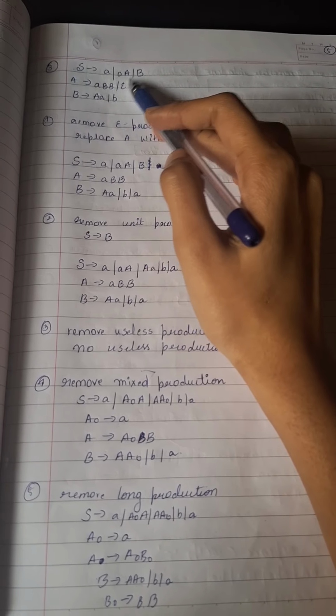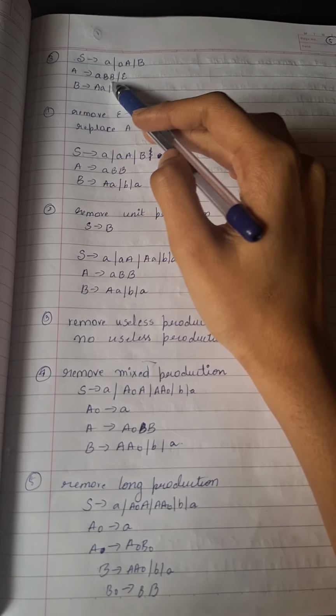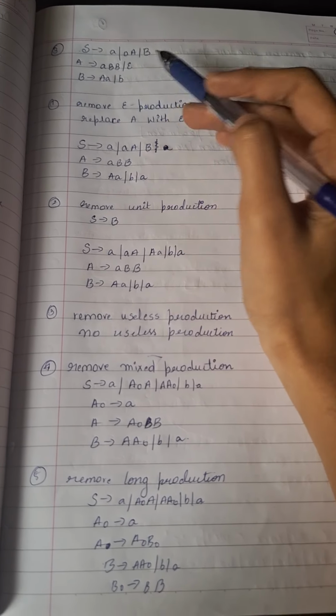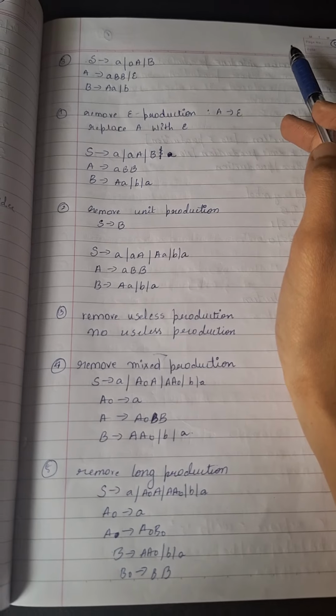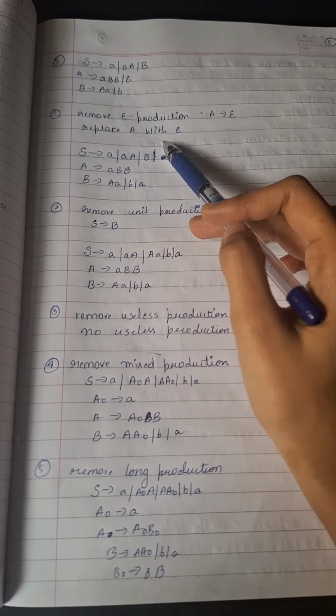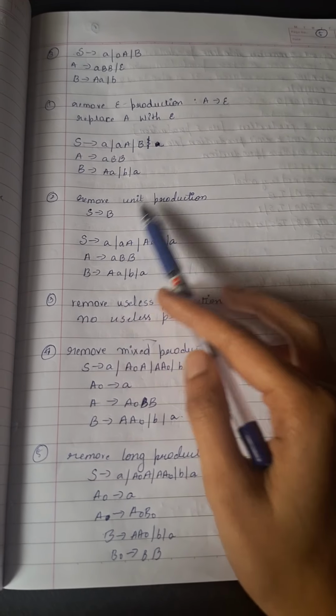S gives A or A or B. A gives A, B, B or epsilon. B gives A or B. So we can see that we have epsilon here. We have to remove the epsilon production and replace A with epsilon. We will get this. And remove unit production.